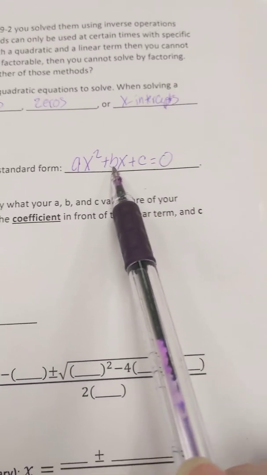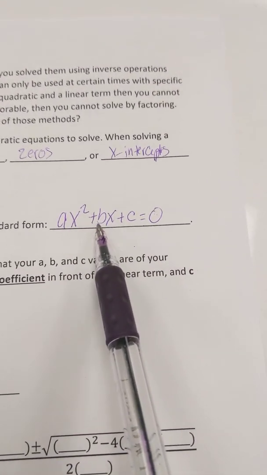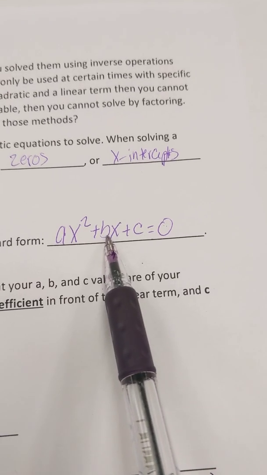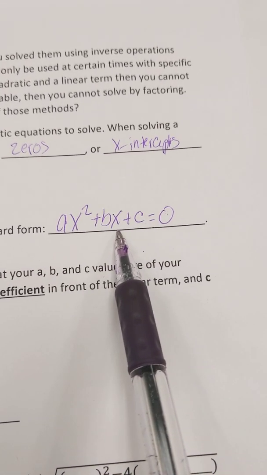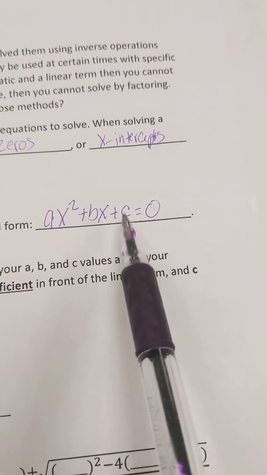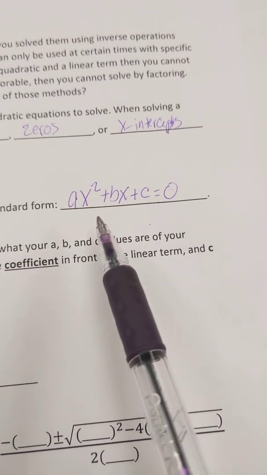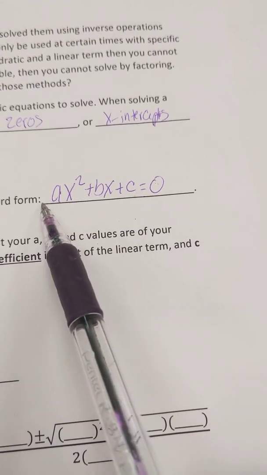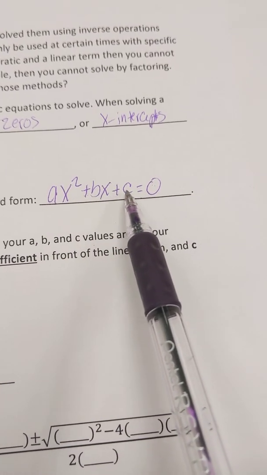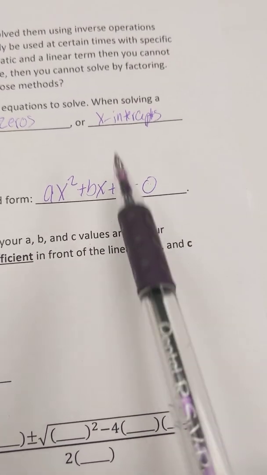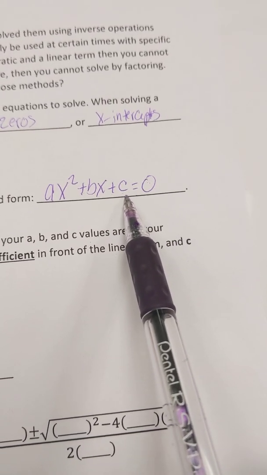B is the value or the number in front of your linear term. So whatever number is right here in front of the x. It's just the number, not x. And C is your constant, so whatever number you have here at the end. Keeping in mind you must pay attention to your signs for all three of these. So if I had a minus something, maybe -1, then my C term is -1. So pay attention to those.